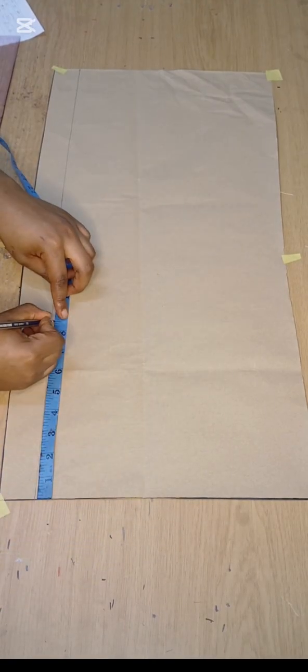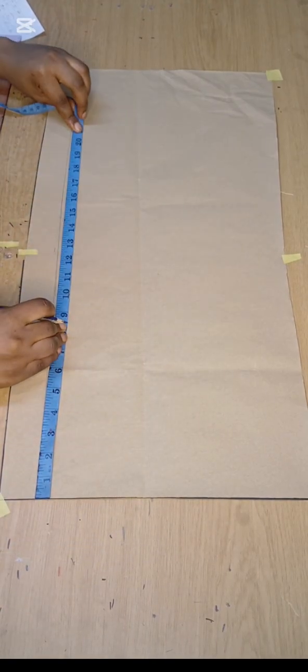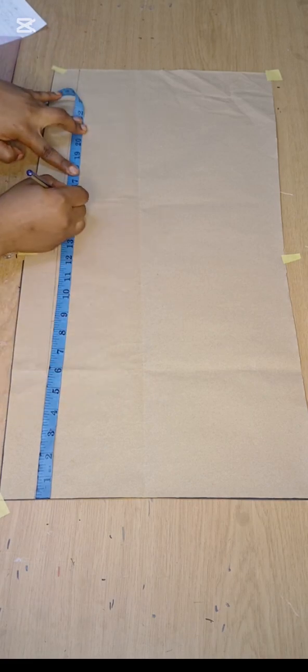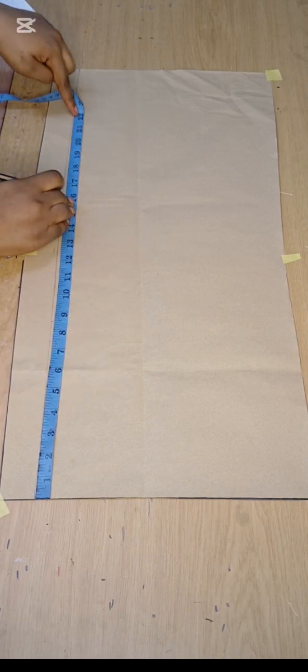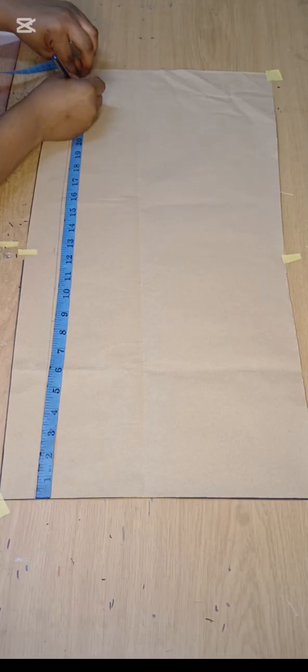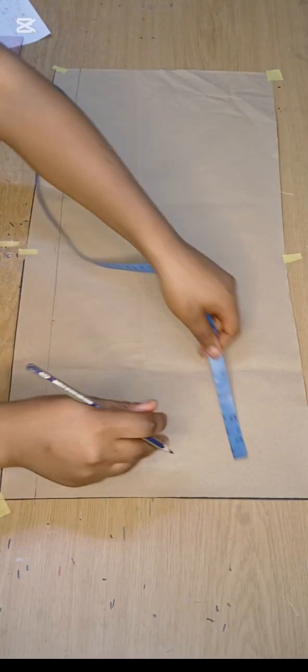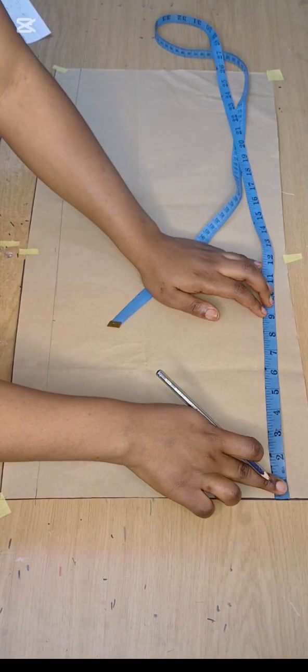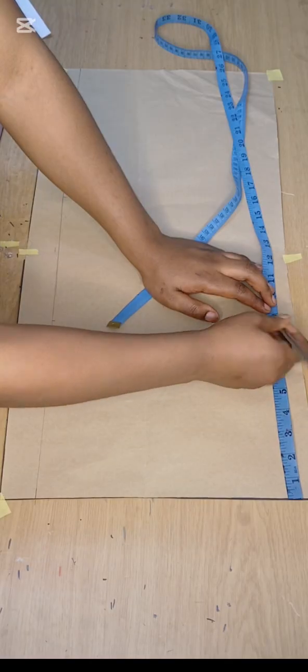And after rolling my line, I started with my vertical measurements. Take note, my chest line is my bust circumference divided by 6 plus 2.5. And then I went straight to my waistline. We don't have a bust point at the back because there is no breast at the back. And I measured on both sides. After measuring, I went ahead to roll my line.